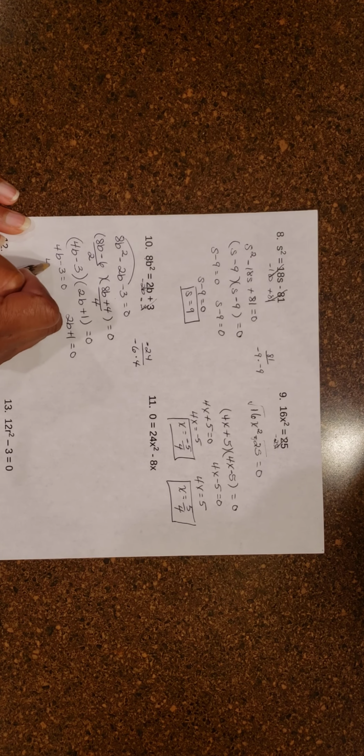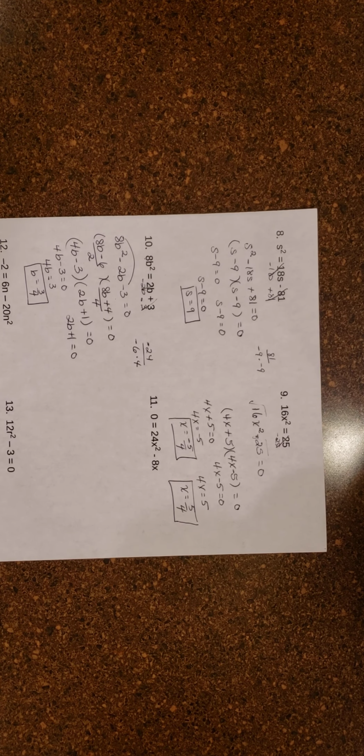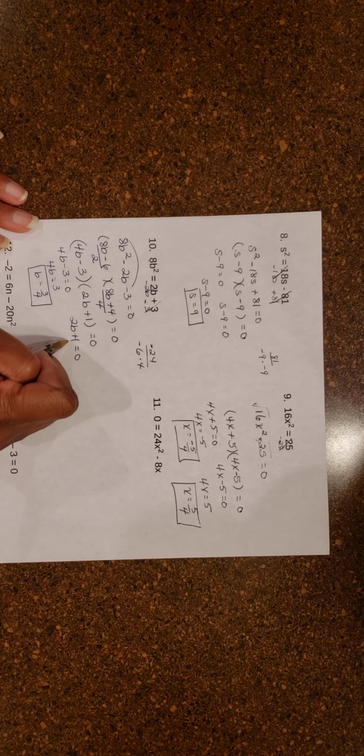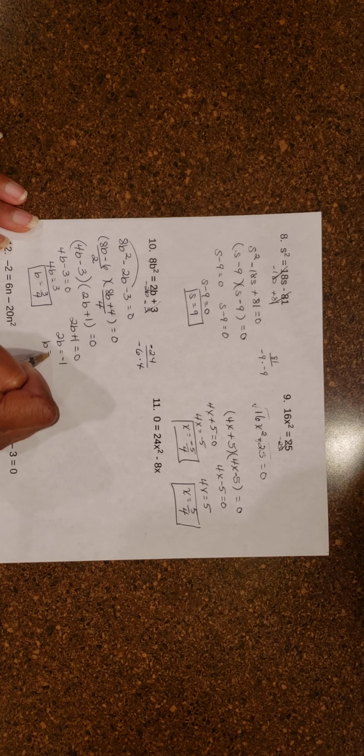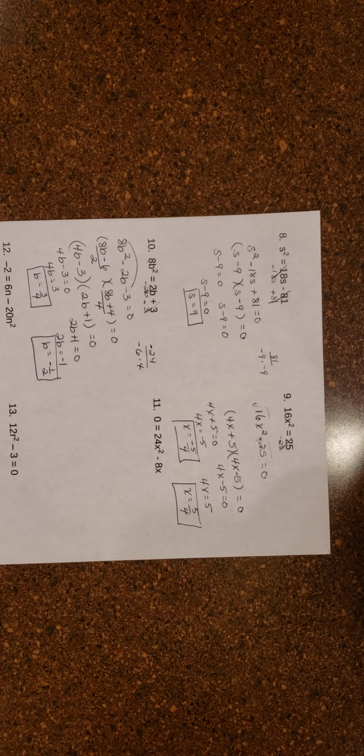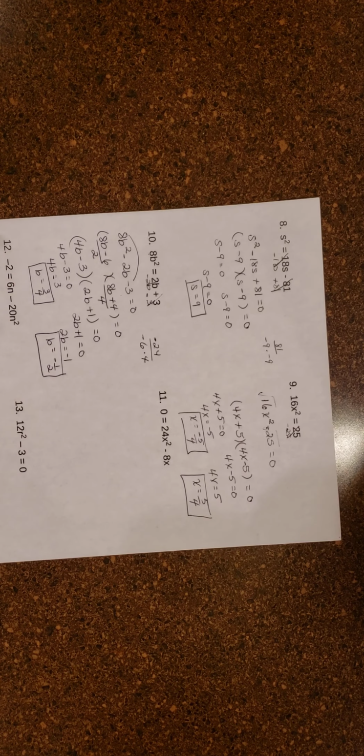Adding 3 on both sides, dividing by 4. 3 over 4 would be one of my solutions. Subtracting 1 on both sides, dividing by 2. Negative 1/2 would be my other solution. So these two are my two solutions.